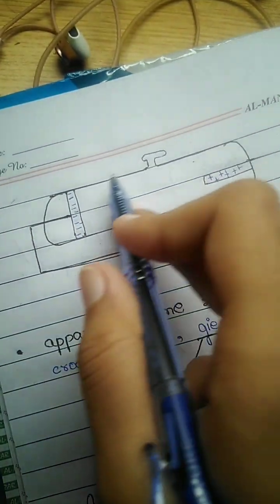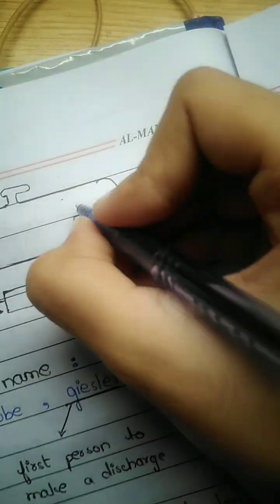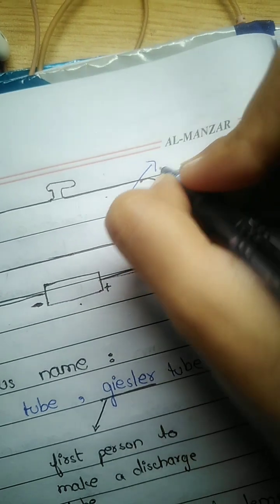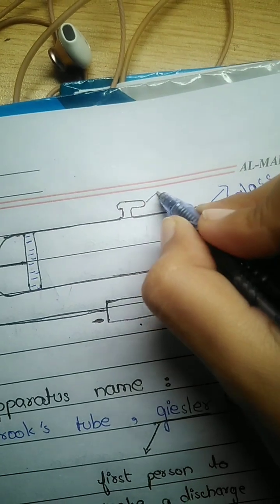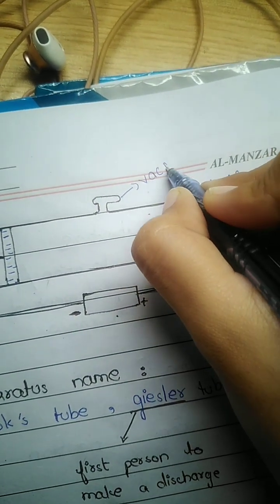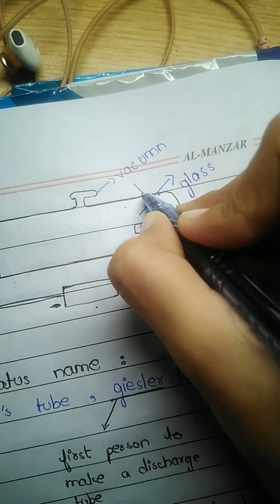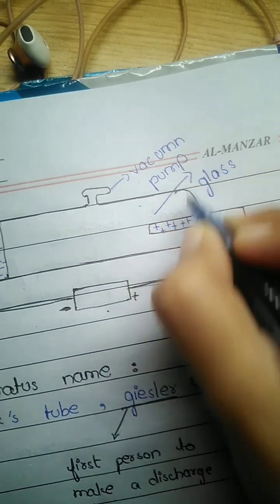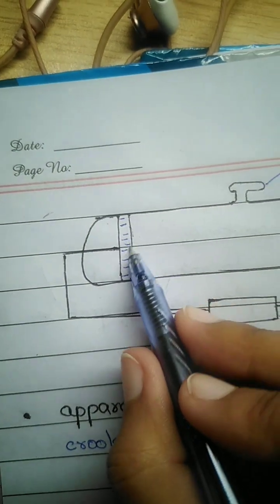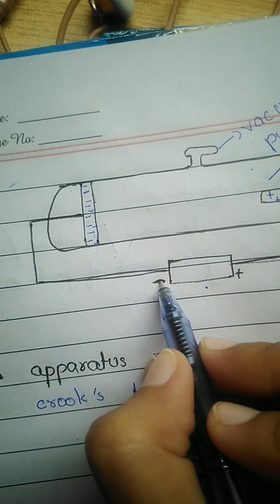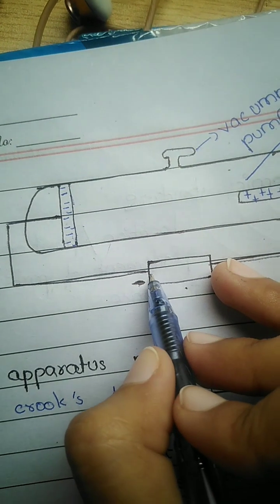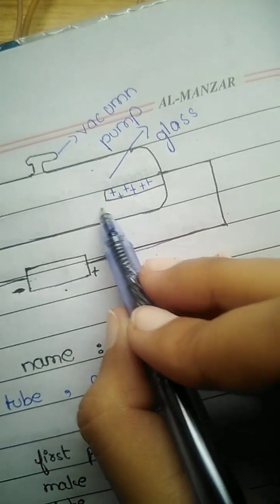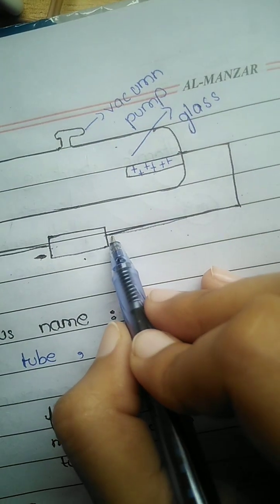So, what is a discharge tube? The structure of a discharge tube is somewhat like this. Here, the discharge tube is made of glass. This is a vacuum pump, just for controlling the medium of the particles. This is a negative terminal which is connected to the negative terminal of the battery, and here is the positive terminal which is connected to the positive terminal of the battery.